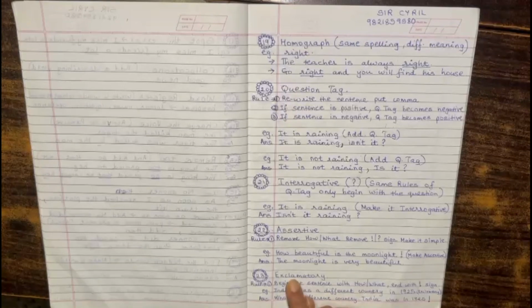Okay. Exclamatory. When you're making exclamatory, you have to begin the sentence with how or what. How और what से begin करने का, and end with an exclamatory sign. India was a different country in 1925. So begin: What a different country India was in 1925.